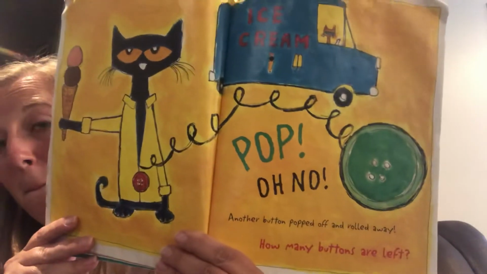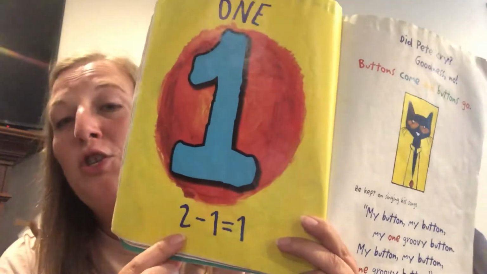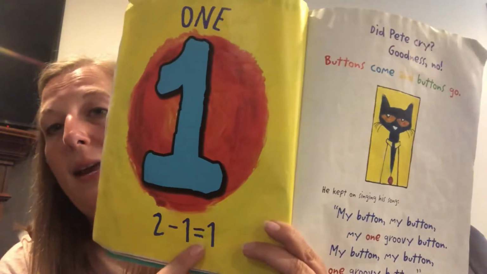Pop! Oh no! Another button popped off and rolled away. How many buttons are left? Can you remember? He had 2 and 1 went away. 1. 2 minus 1 equals 1.